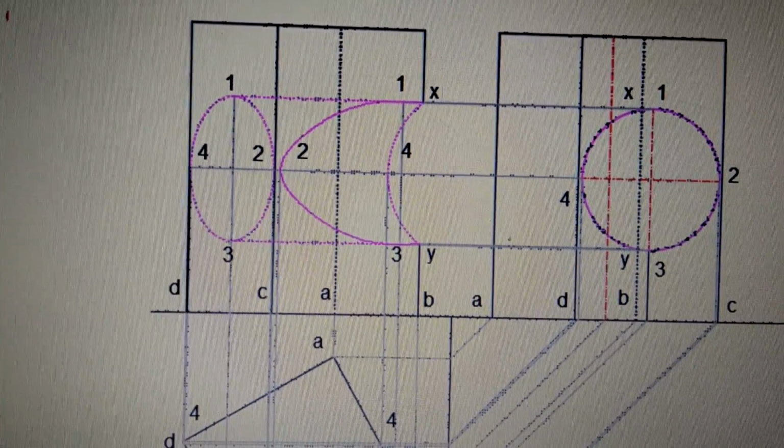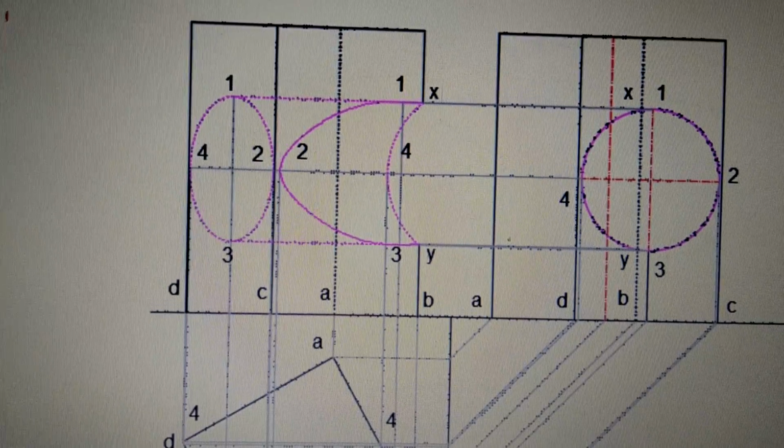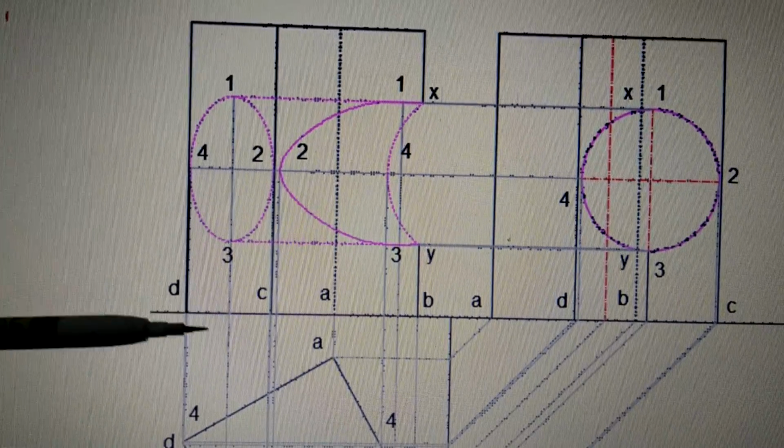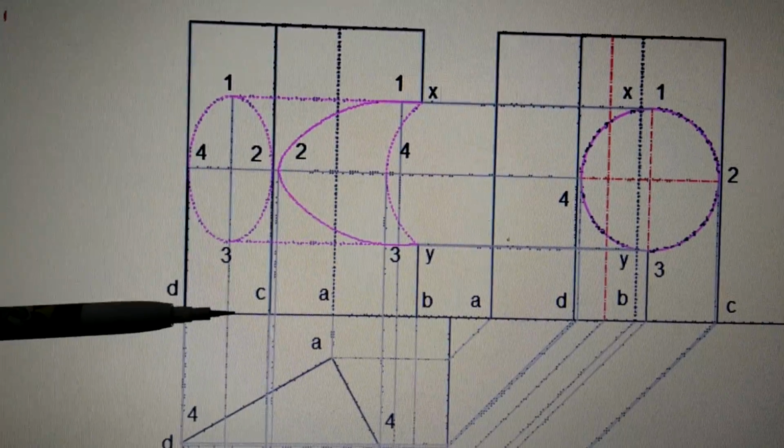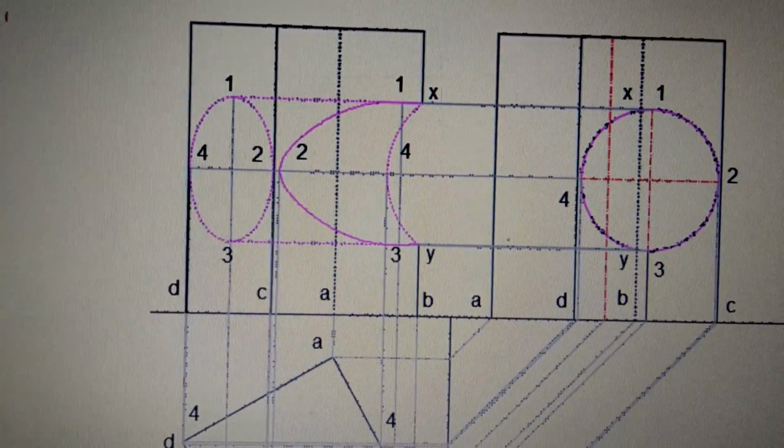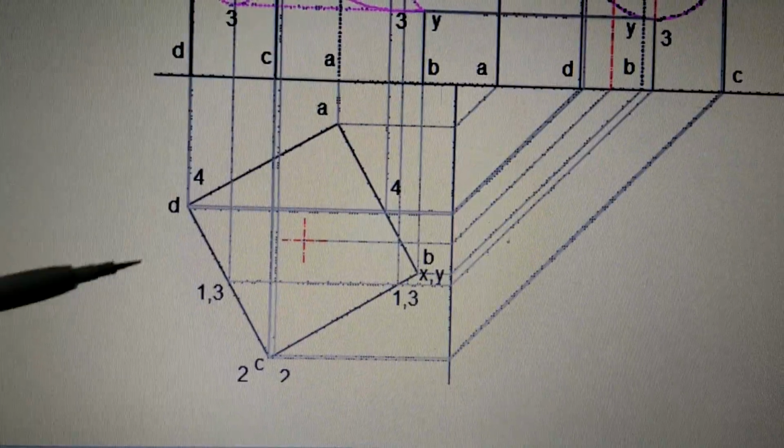Okay, so this is the first problem. The data of the problem is available, which you will get later on. Now you can see there is a square prism like this. Now this square prism is resting in HP. So you can see the way it is drawn.